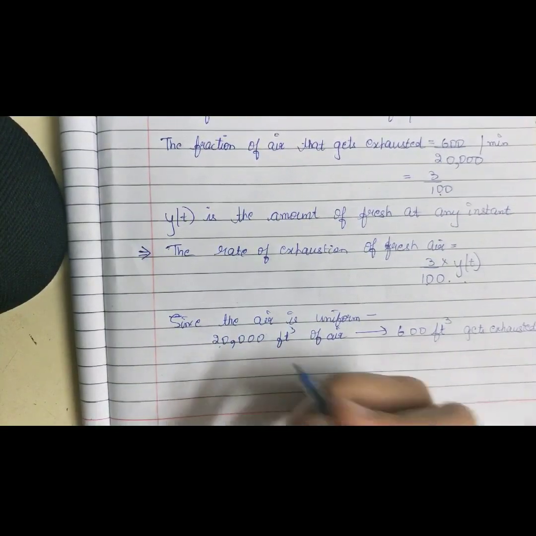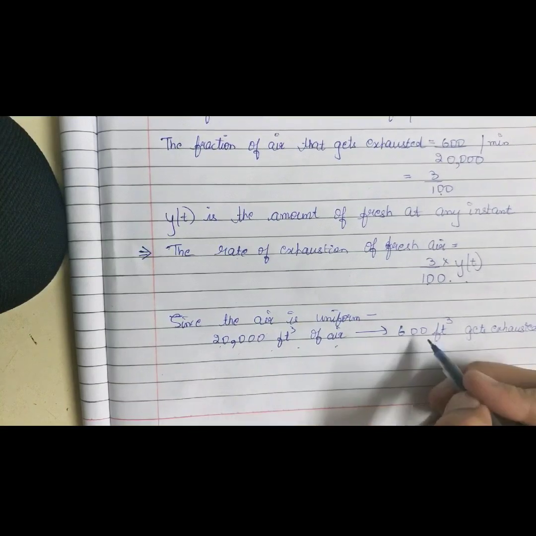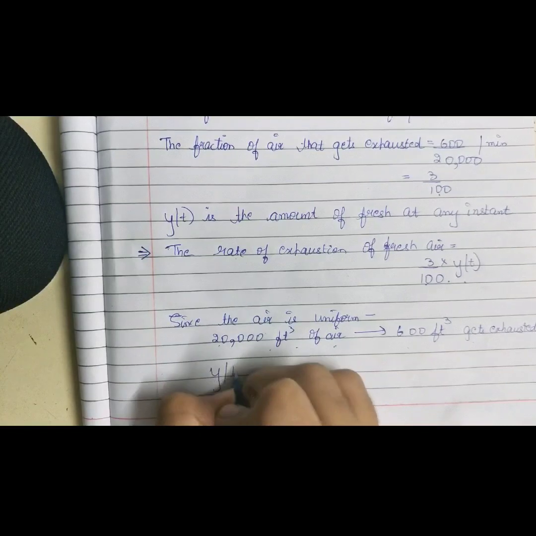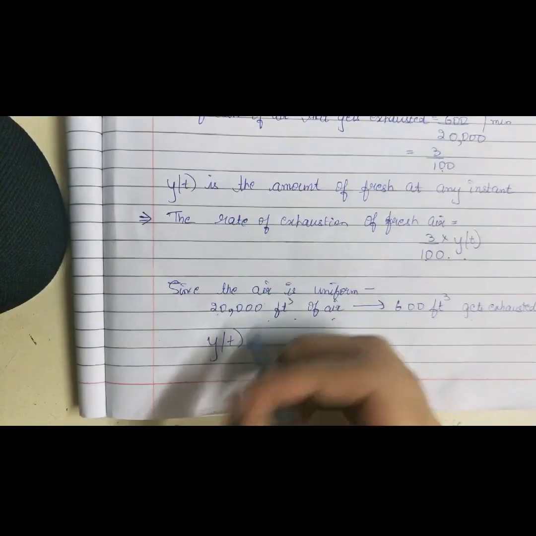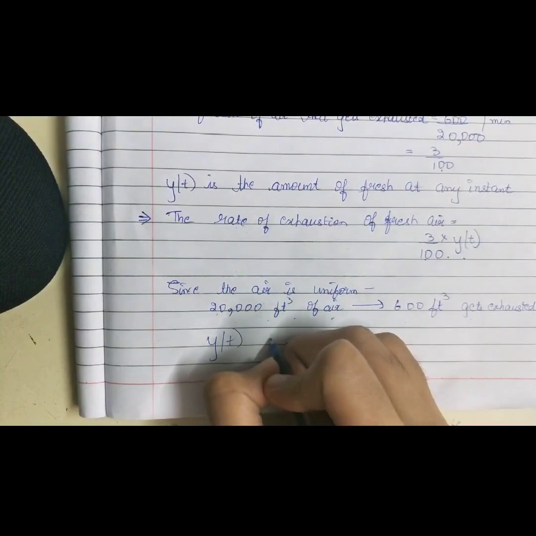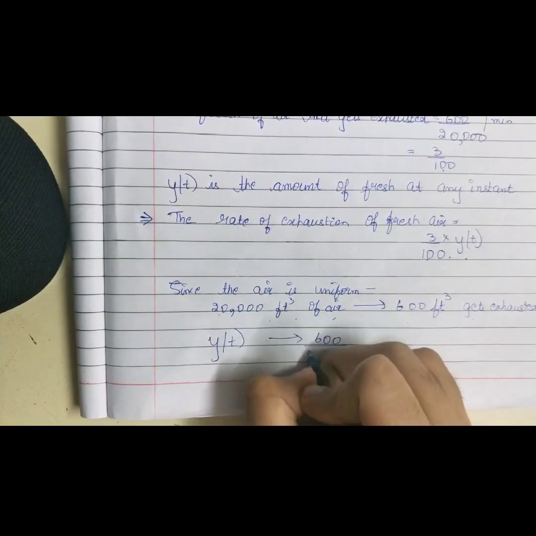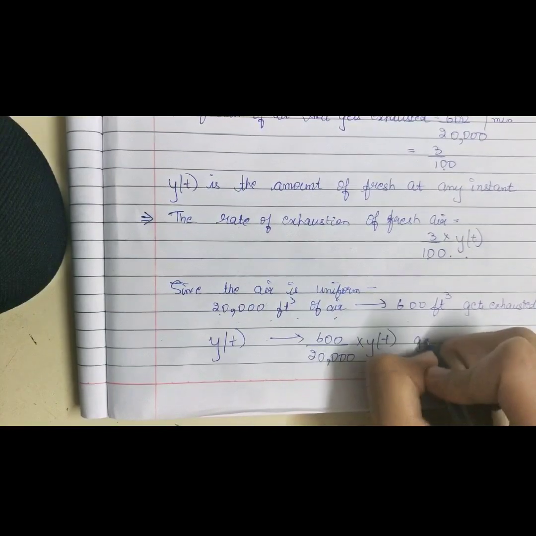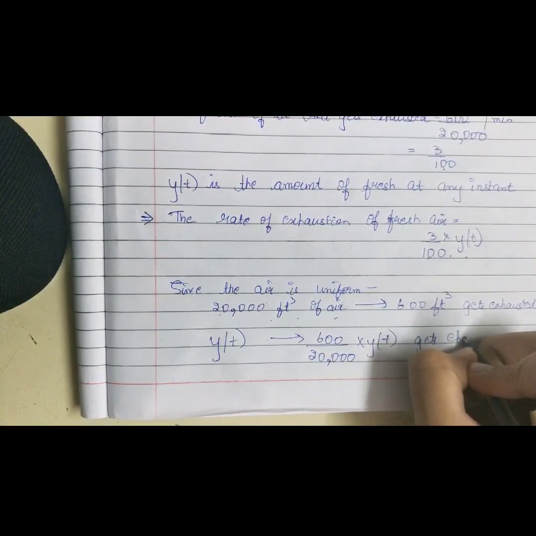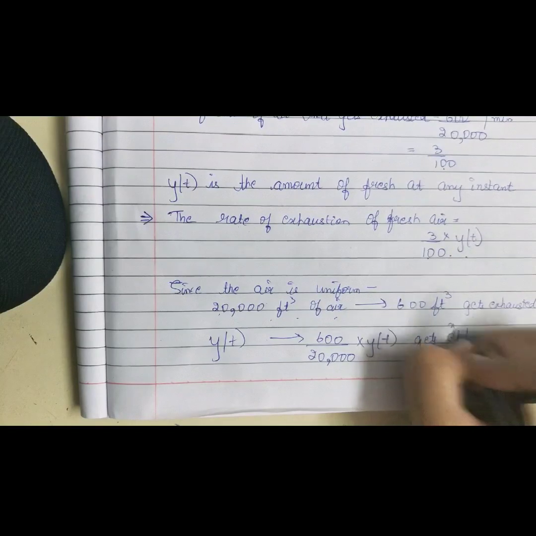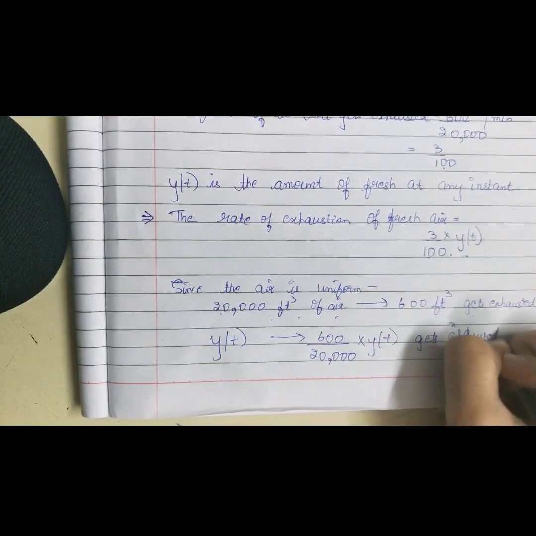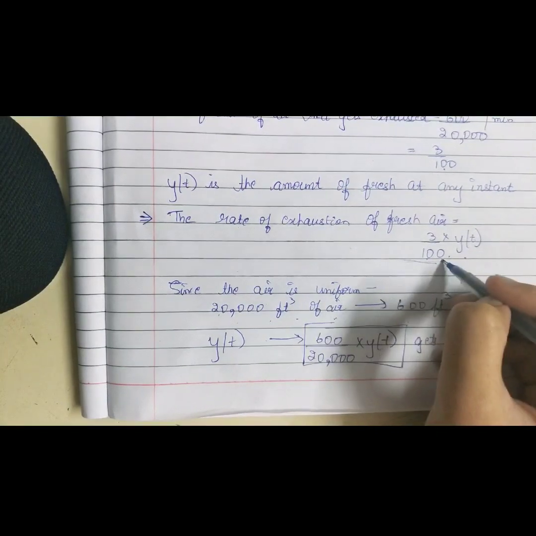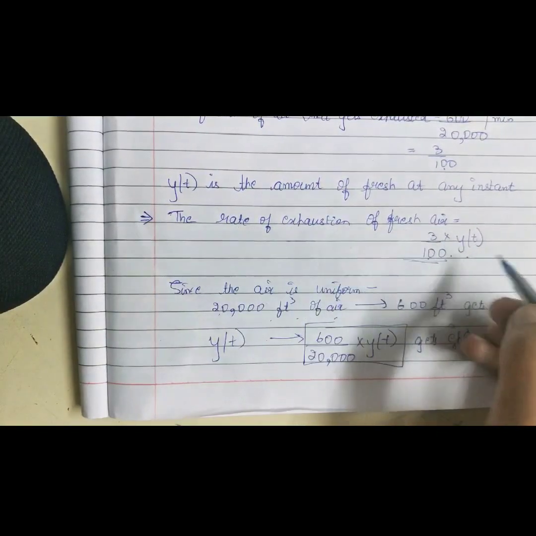So using the unitary method, for 1 cubic feet of air, 600 by 20,000 cubic feet of air gets exhausted, and for YT, the amount of fresh air, 600 divided by 20,000 into YT gets exhausted. And this value is the same as I calculated here. So this is the rate of exhaustion of fresh air.